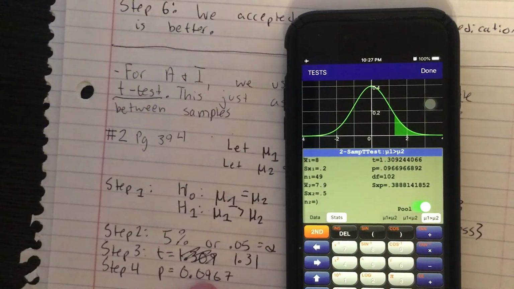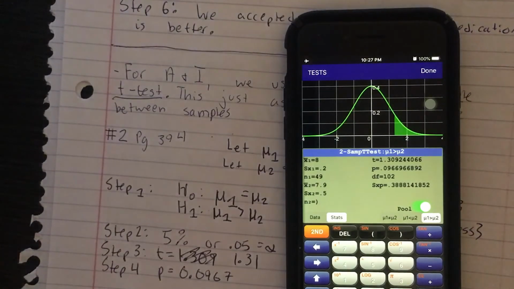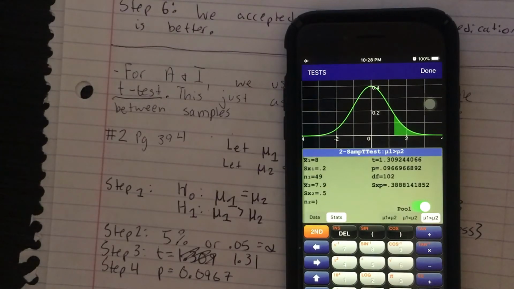And since that is greater than the 5% that we were cool with, we're going to reject the alternative hypothesis in favor of the null.